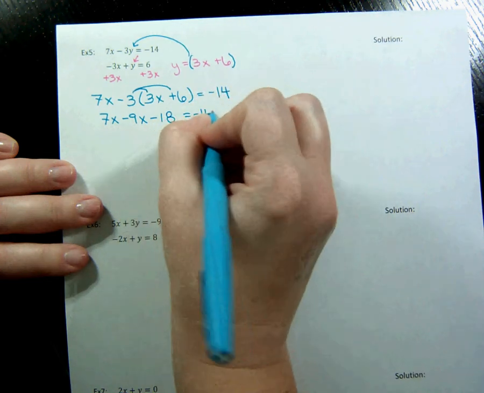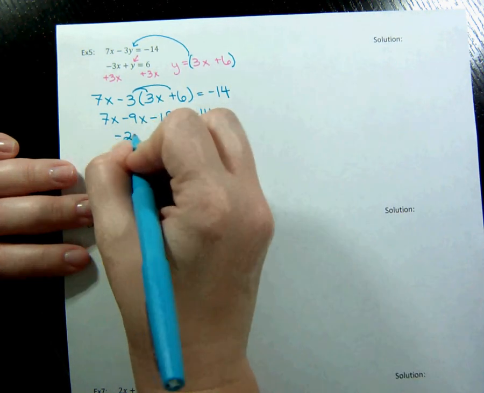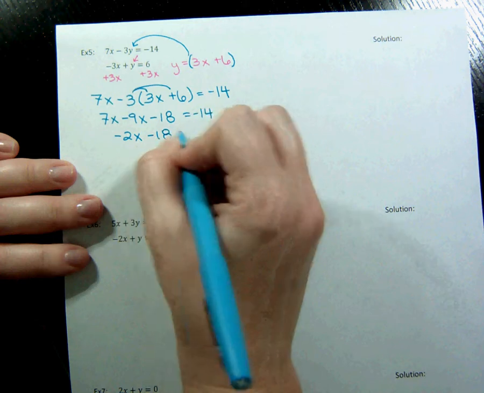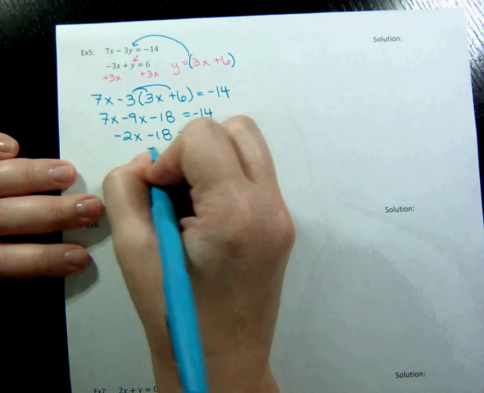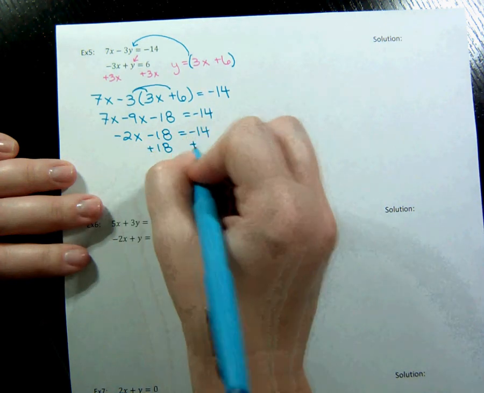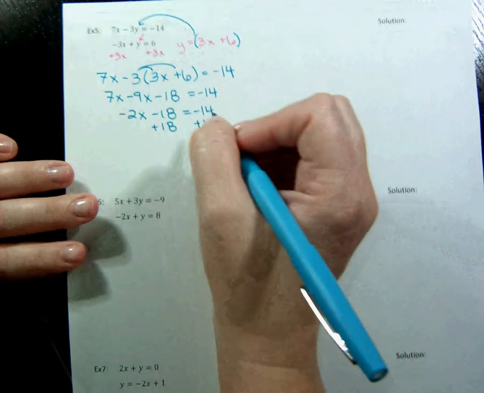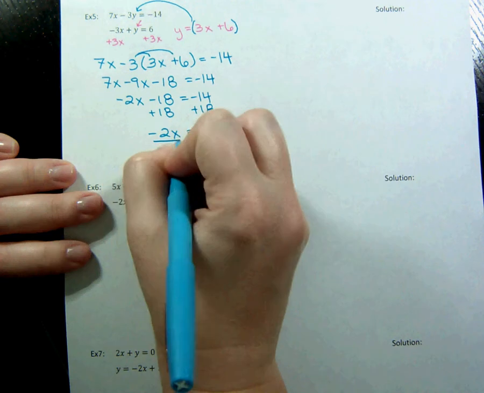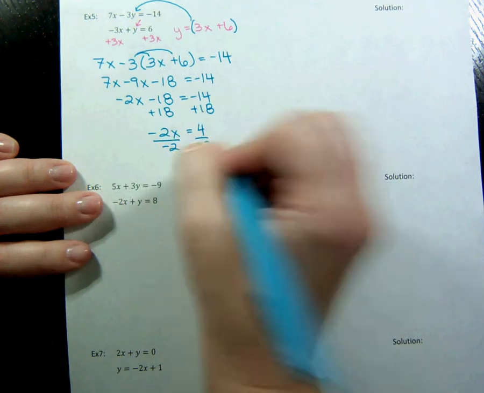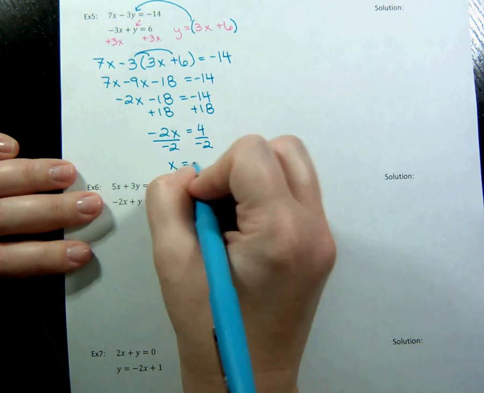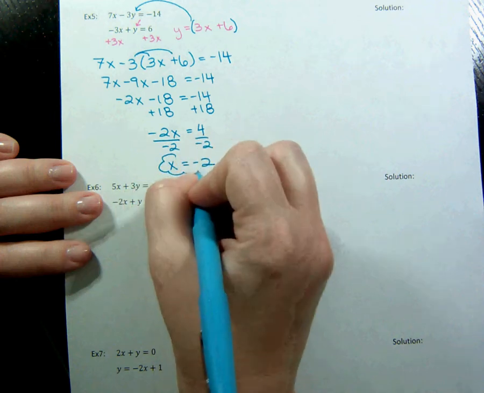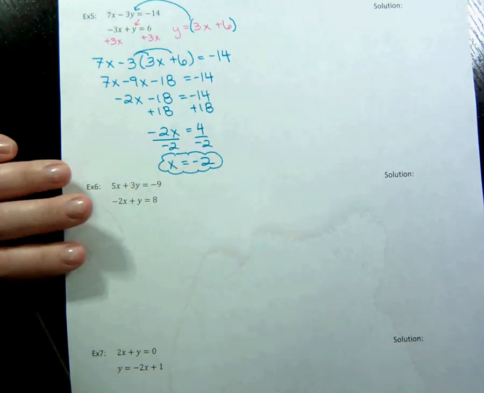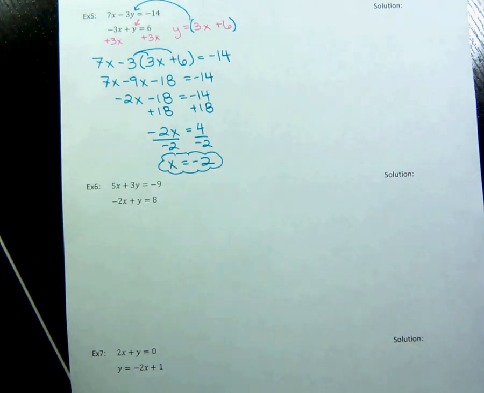So that's going to be negative 2x minus 18 equals negative 14. Add 18 to both sides. You should be really good at this part by now. Divide by negative 2. And I got x equals negative 2. Took a little bit more work there, but it should be simple solving steps that we learned in chapter 2.